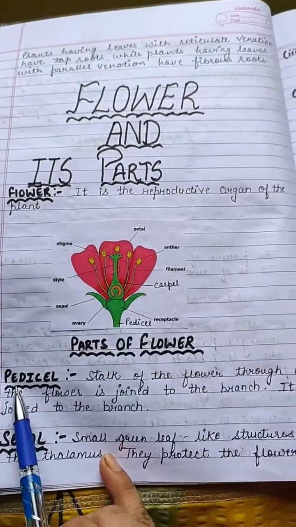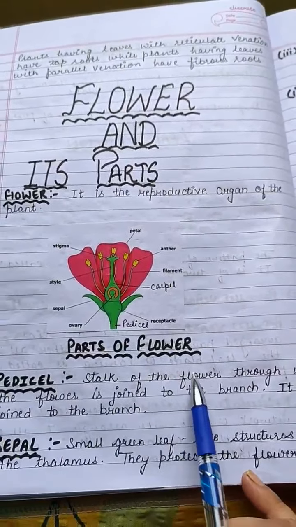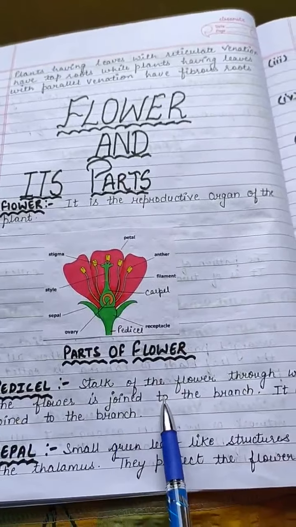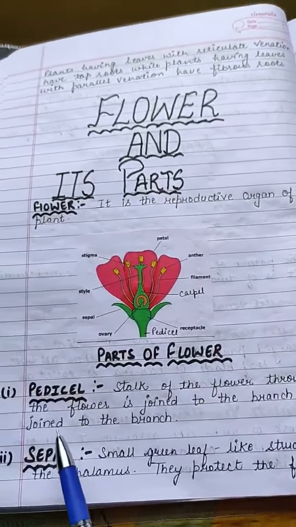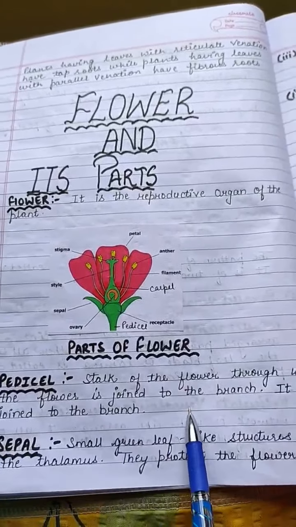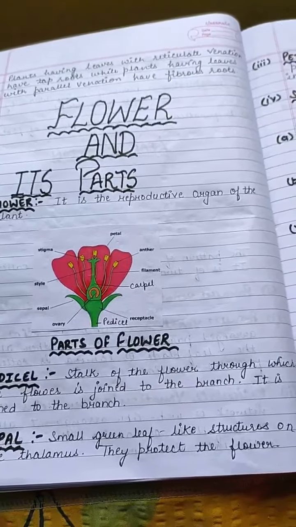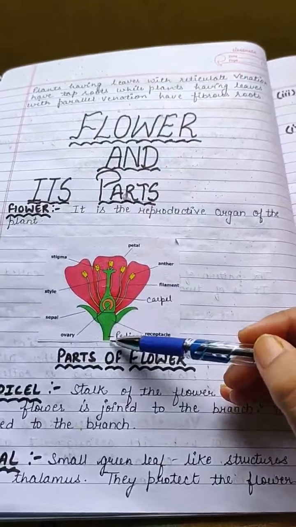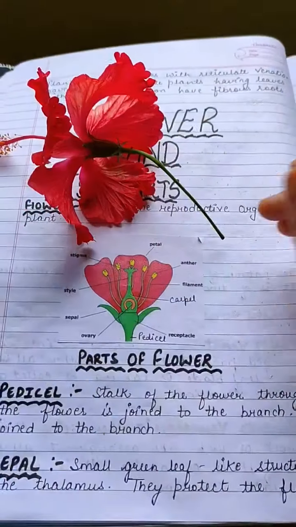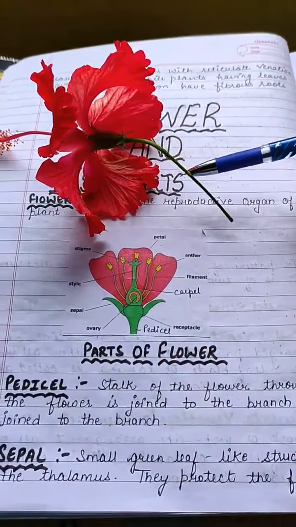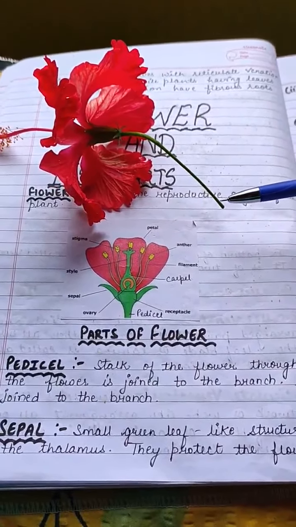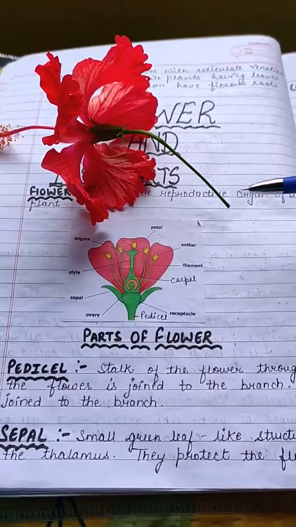Number one is pedicel, the stalk of the flower through which the flower is joined to the branch. So this is the pedicel of the flower. You can see here this stalk is the pedicel of the flower which joins the flower to the branch.